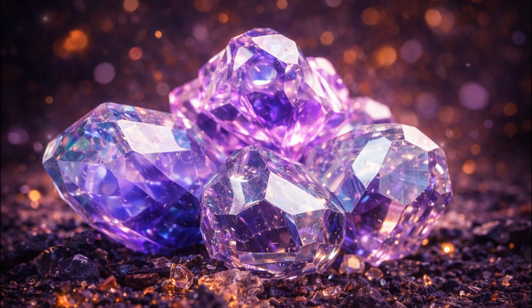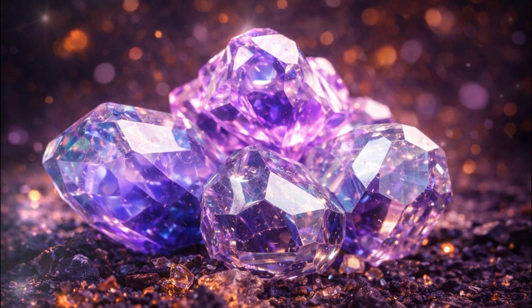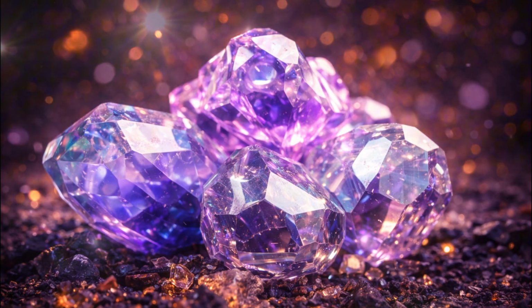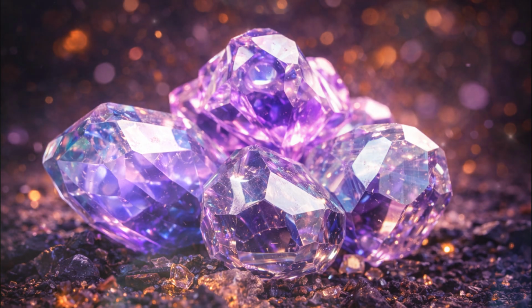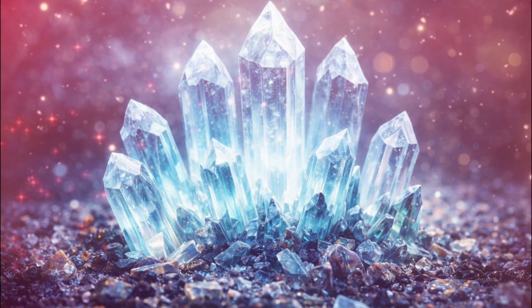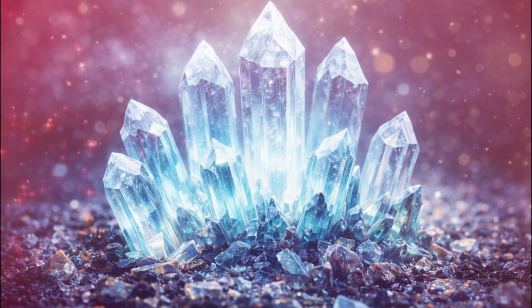Tourmaline crystals from Madagascar display a wide range of colors, often within a single crystal. These color variations result from changes in trace elements during growth. Layers of pink, green, and blue may appear in bands, recording subtle shifts in the chemical environment.